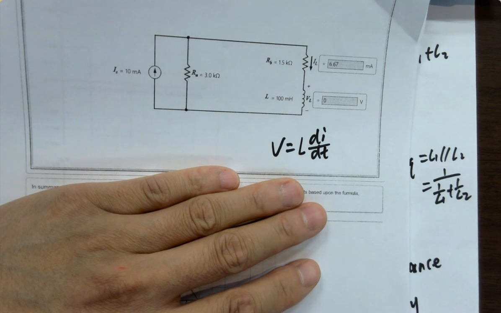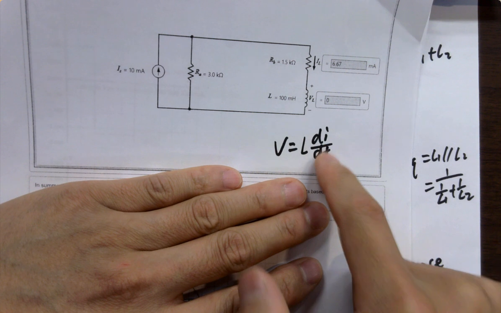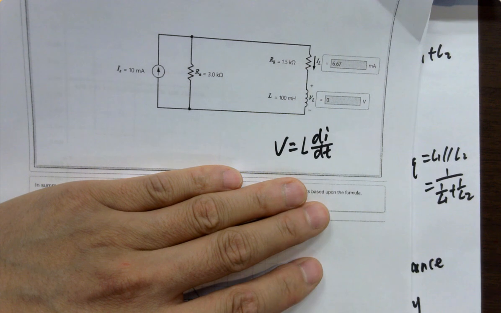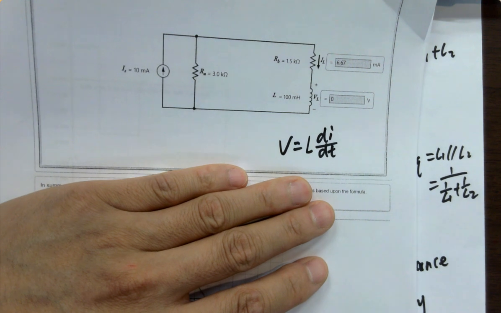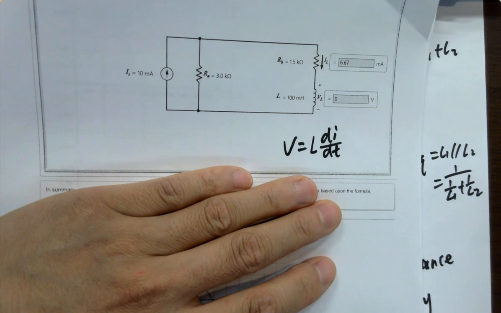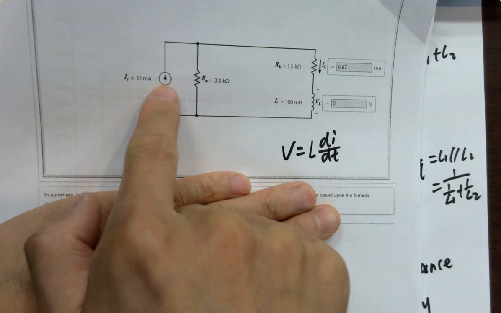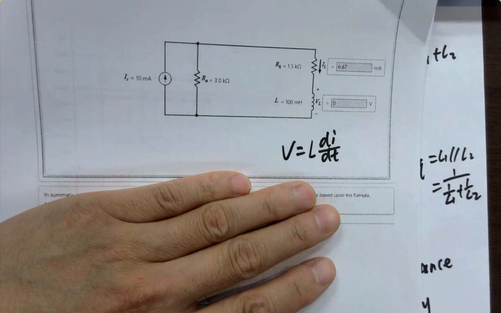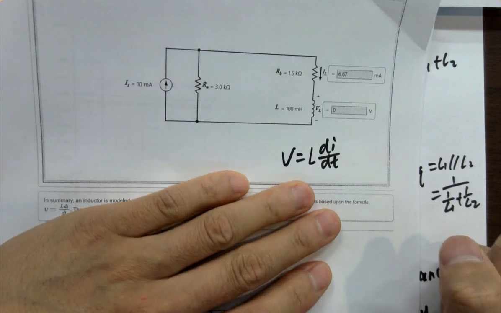Why? If you look at the equation, if it's not alternating, it's not changing over t. What is the di/dt? 0. What's the voltage? 0 voltage across the inductor. What does that mean? Is that part disconnected from the circuit or something else? Shorted, yes. No drop. It's a wire. So if there's no alternating current, it performs like a wire. After a constant DC current flows through it for a while, it performs like a wire. It's a short circuit.